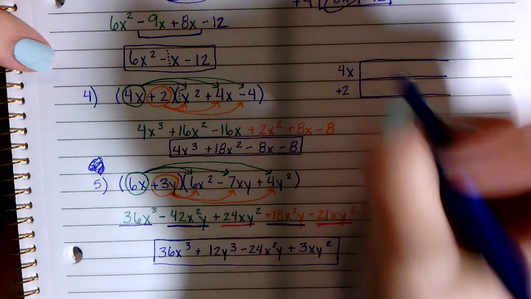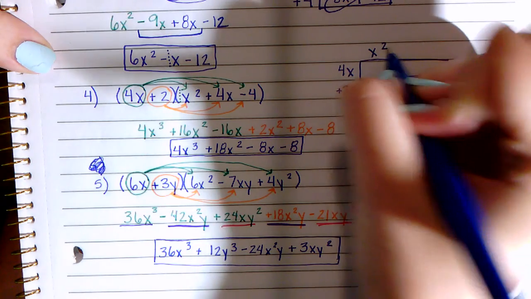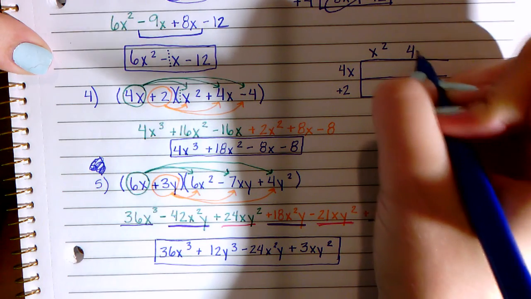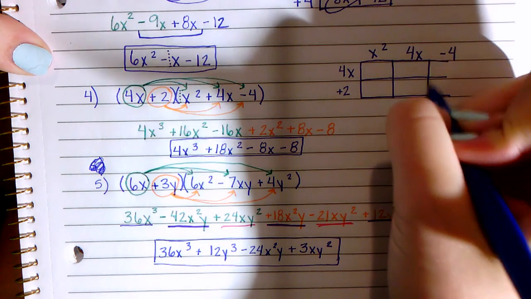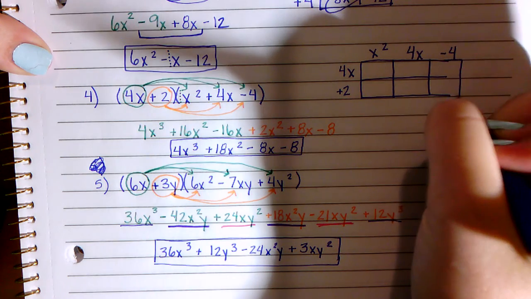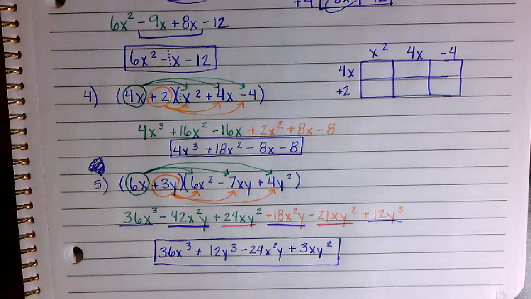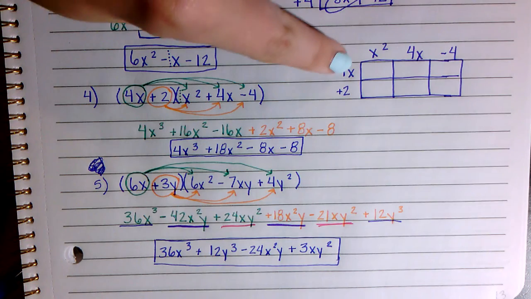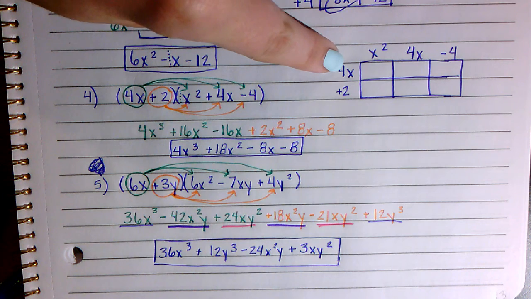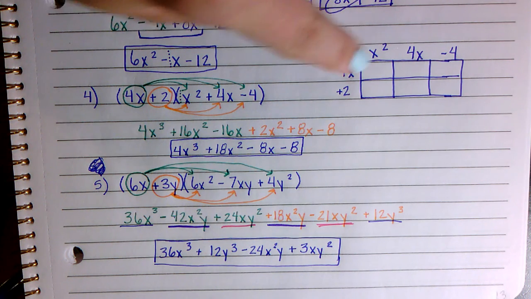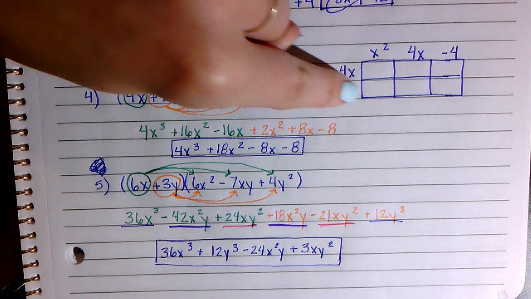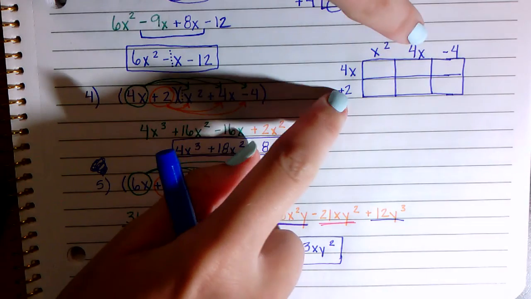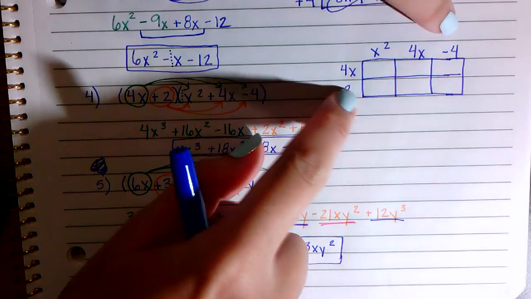And then the second part goes on the top. X squared, 4x, negative 4. And they get their own box too. So at this rate, you just multiply each one of these numbers by everything. So 4x times x squared, 4x times 4, 4x times negative 4, 2 times x squared, 2 times 4x, and 2 times negative 4.